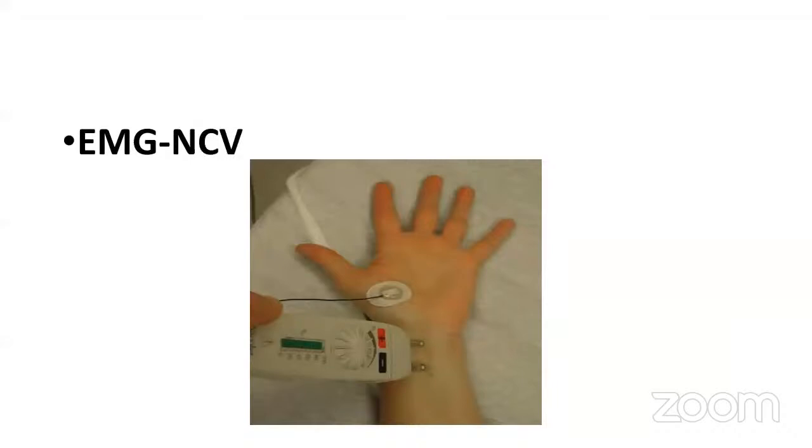Now I will explain the treatment, not going into too much detail. In the treatment portion there are two: conservative treatment and surgical treatment. In conservative treatment, the first one is pharmacological treatment. In that, NSAIDs and anticoagulants are given to the patient.